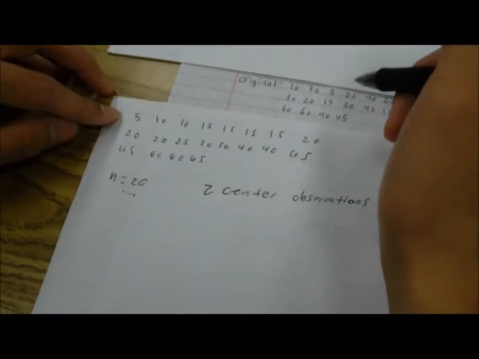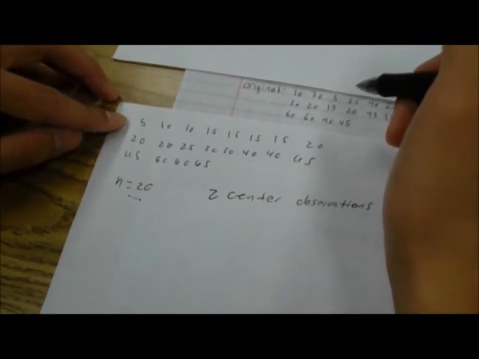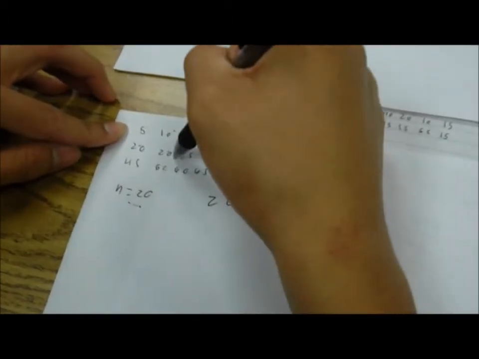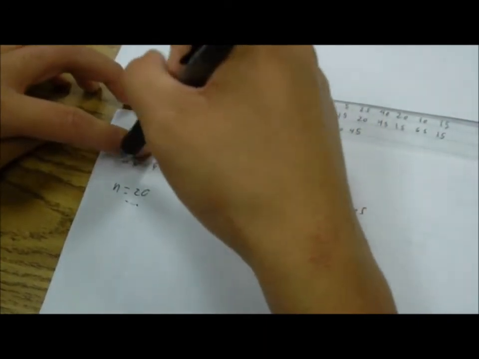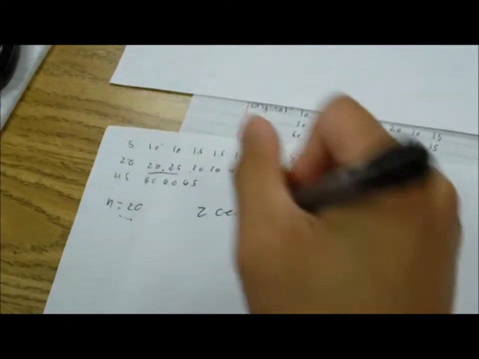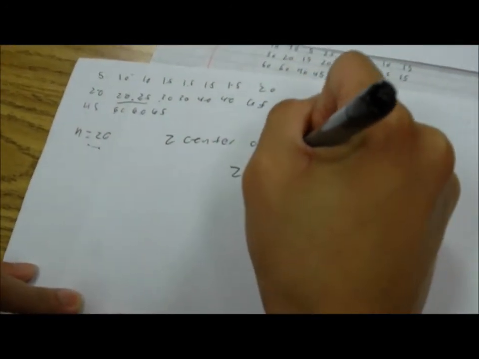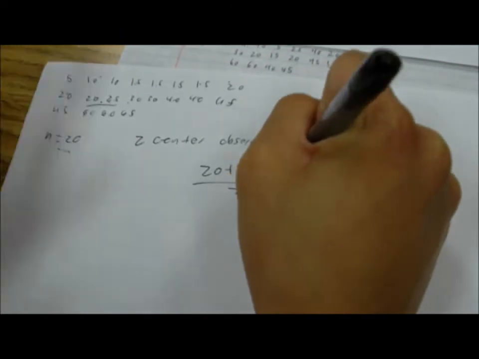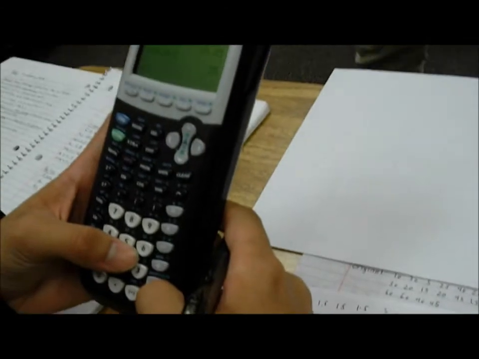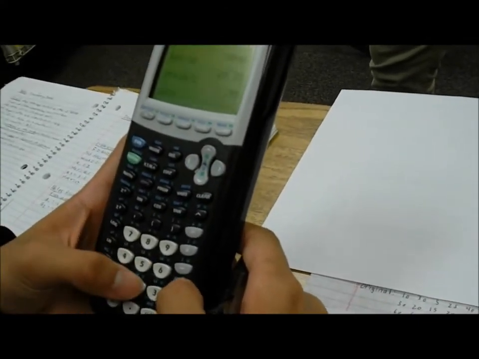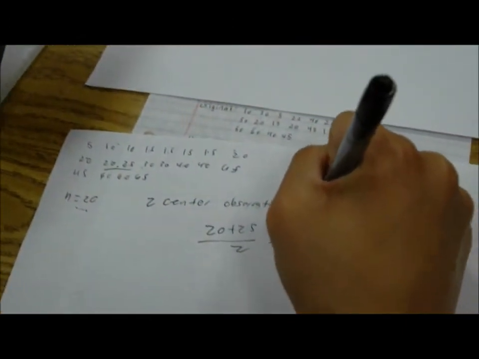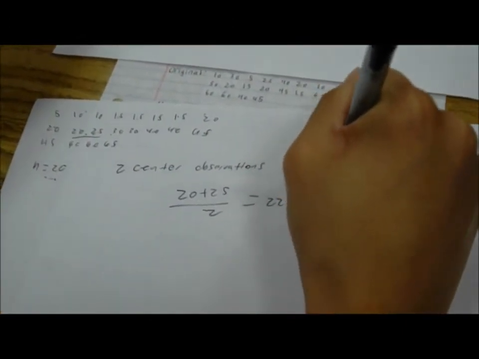So we would count to 10: 1, 2, 3, 4, 5, 6, 7, 8, 9, 10. And then 1, 2, 3, 4, 5, 6, 7, 8, 9, 10. So you have 20 and 25. You would add these two observations and divide by 2, which would equal 22.5, which is the median.